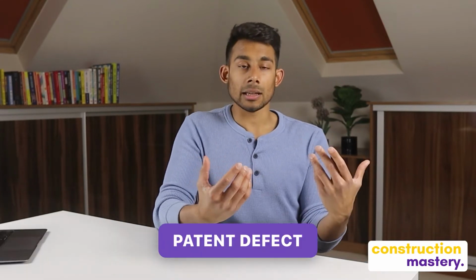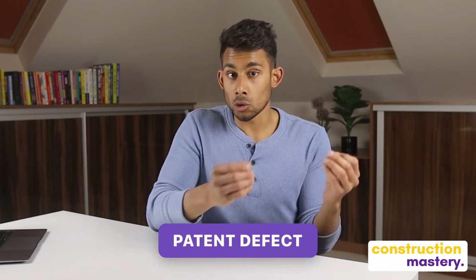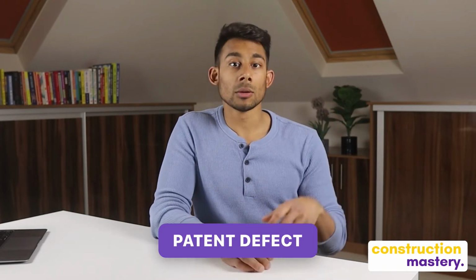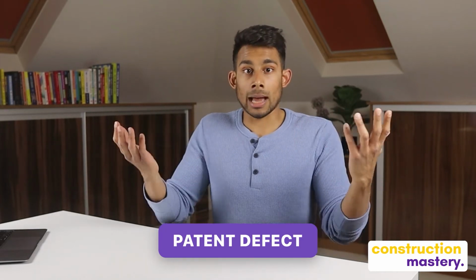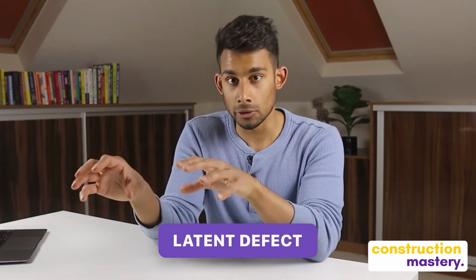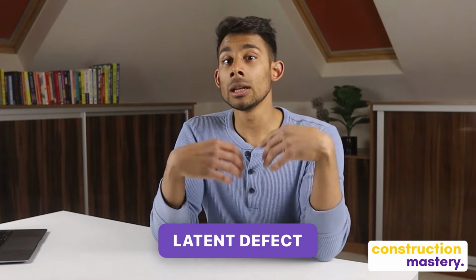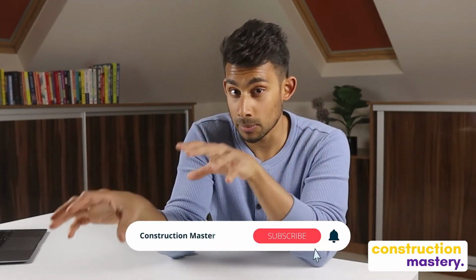And a patent defect, if you did not know, is a defect which could have been easily discovered during the build process. This could be discovered by a contractor or a surveyor or any party involved in the build at the stage. A latent defect, on the other hand, is one which could not have been easily discovered during the build process and may only be found many months or years following the completion of the build. This, my friends, is why we have a 12-month defects liability period.